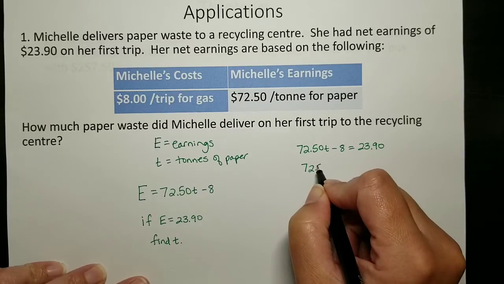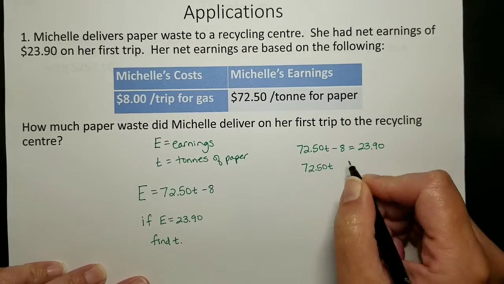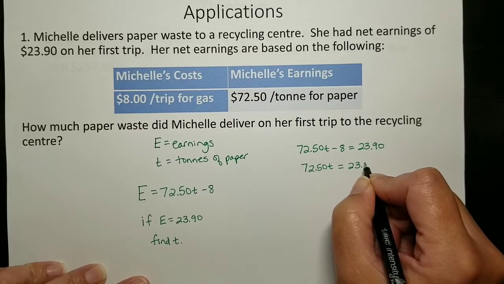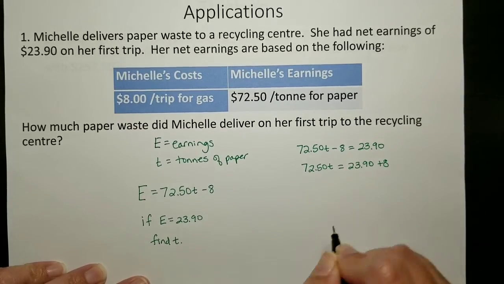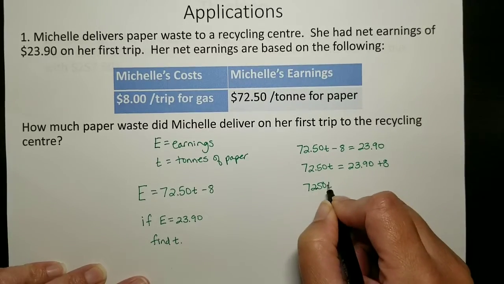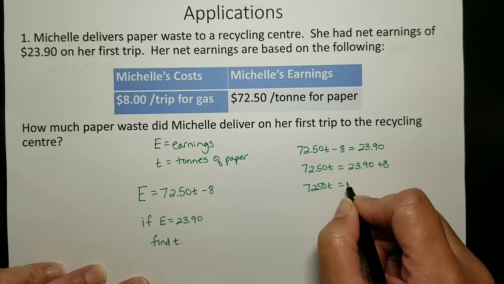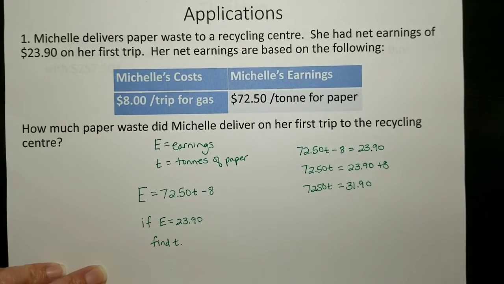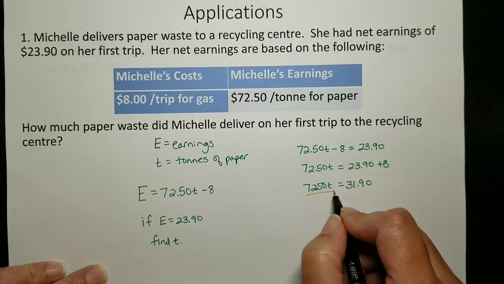So we're going to go through this and figure out how much paper she would have brought to the recycling place. So 72.50 T minus 8, we're going to add 8 to both sides. So plus 8 there. 72.50 T equals, that's going to be 31.90. And then we want to solve for T by dividing out that 72.50.